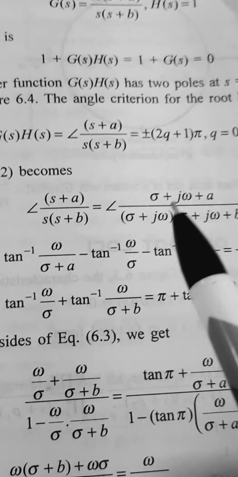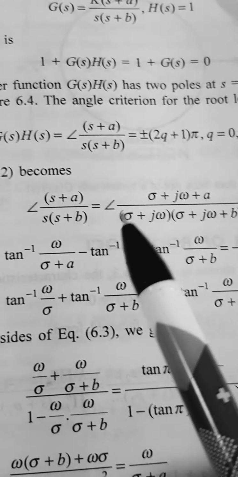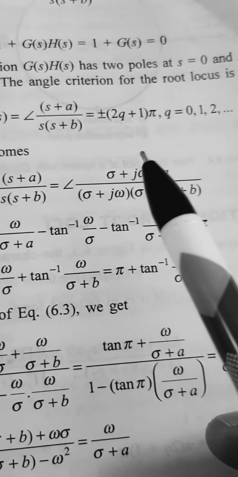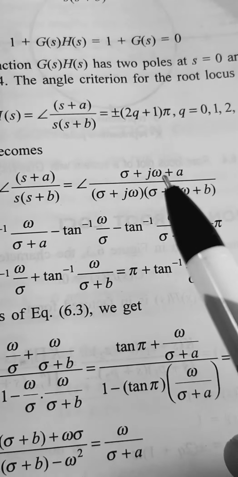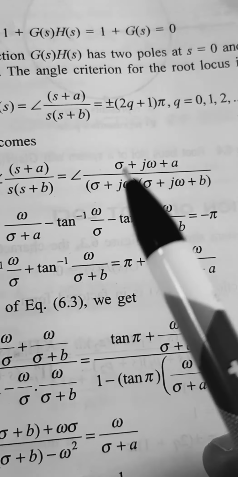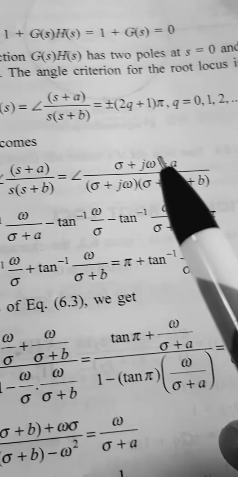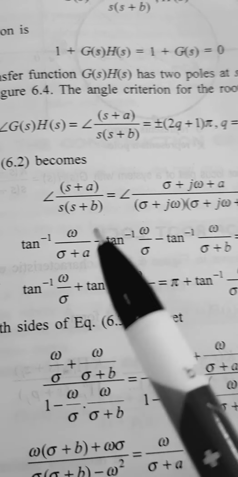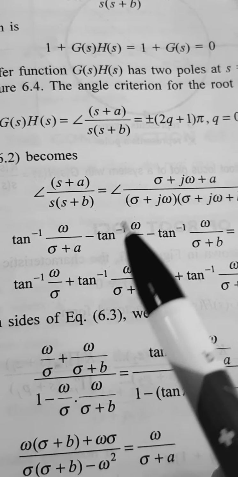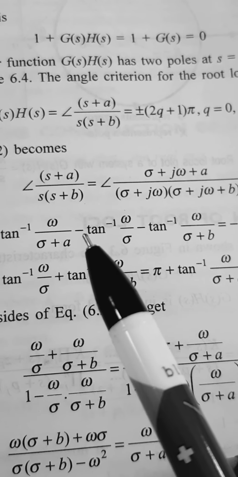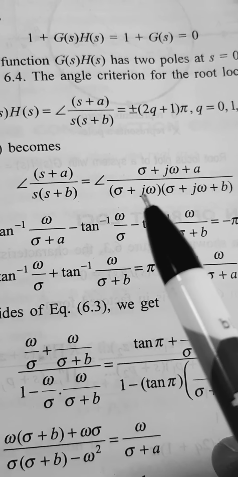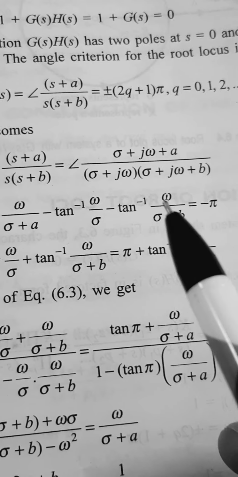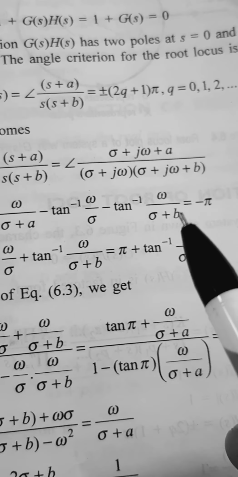When you are finding the angle, the denominator terms come as negative and the numerator terms come as positive. The angle is tan inverse of imaginary divided by real, that is tan inverse of ω/(σ + a), minus tan inverse of ω/σ, minus tan inverse of ω/(σ + b).